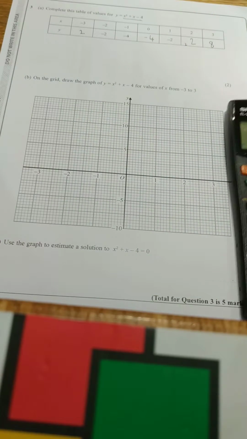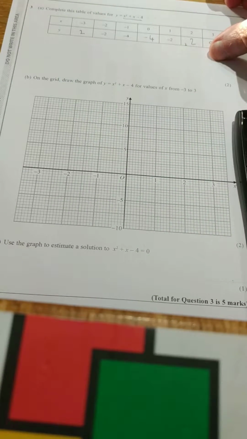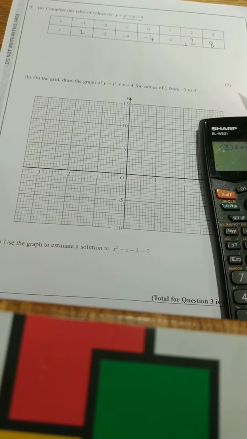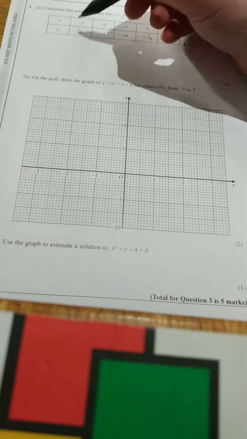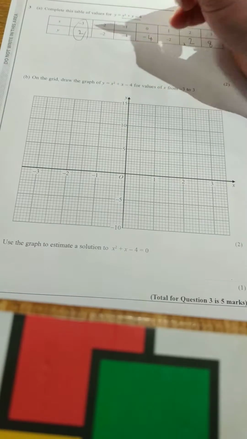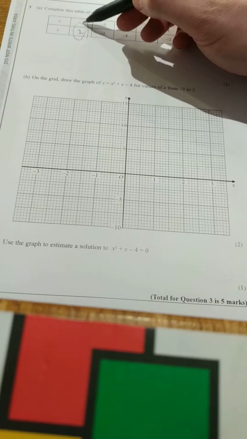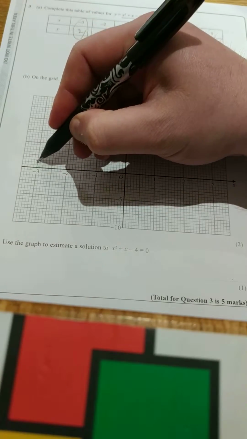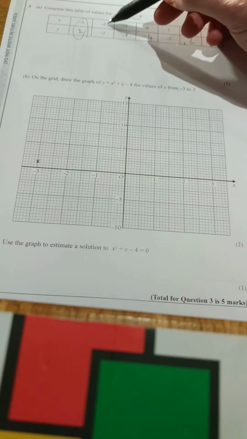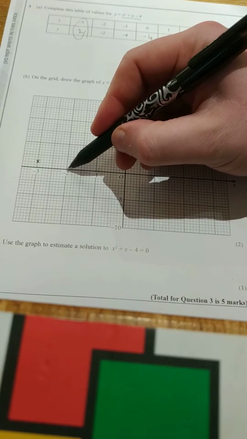Now that's potentially my 2 marks. Now it says on the grid, draw the graph of it. Well, this is a question that leads you through what you're doing, so let's have a look. And these all turn into coordinates. So there's my first coordinate. Minus 3, 2. Minus 3, 2. Minus 2, minus 2.